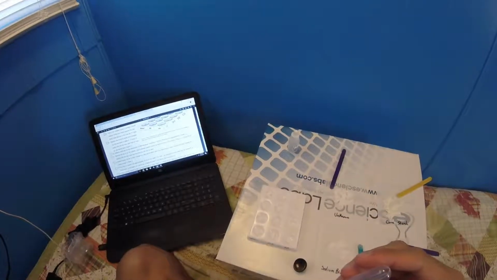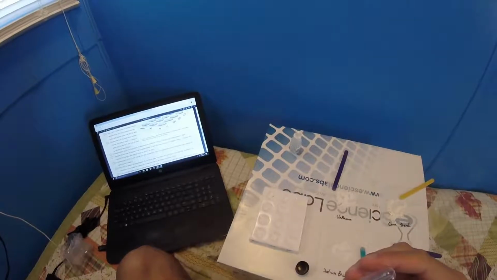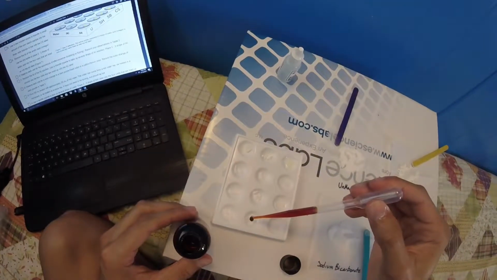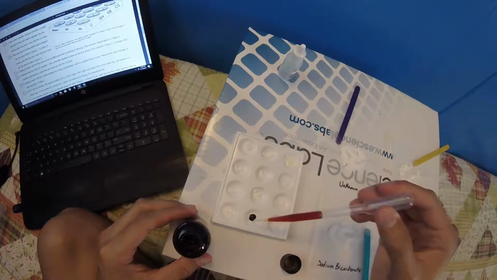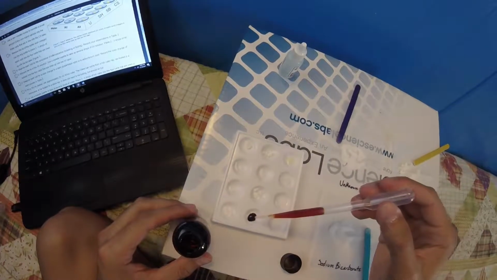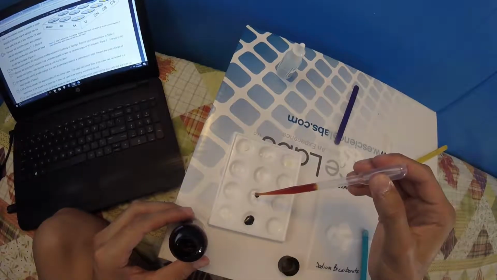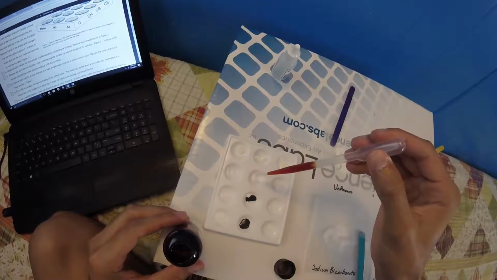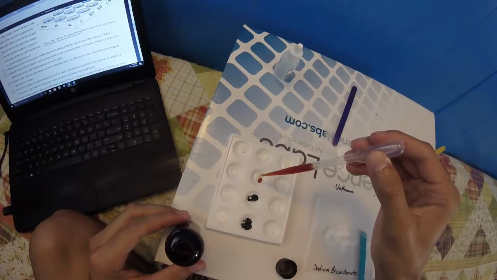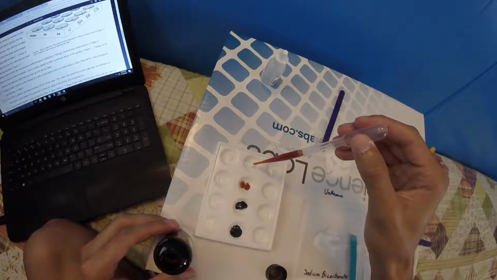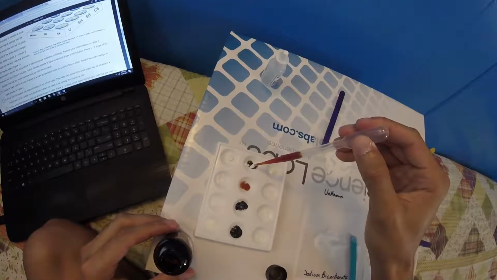And put several drops, 2 or 3, in the 4 wells that are lined up with the IKI, which would be this one. 1, 2, 3. 1, 2, 3. 1, 2, 3. 1, 2, 3.